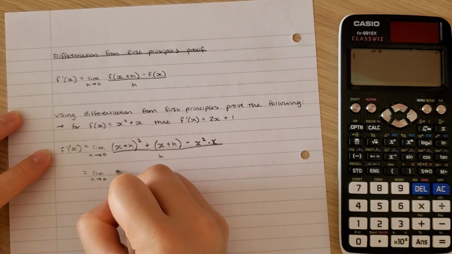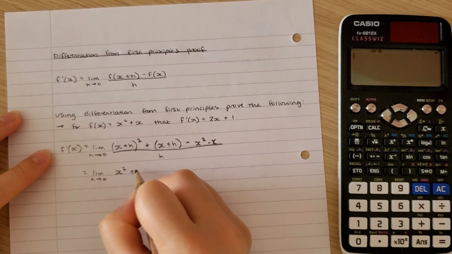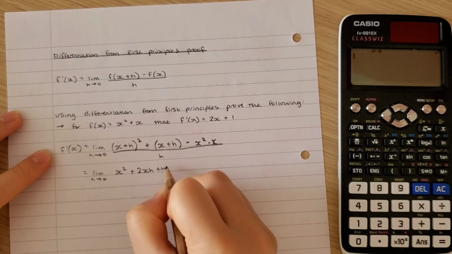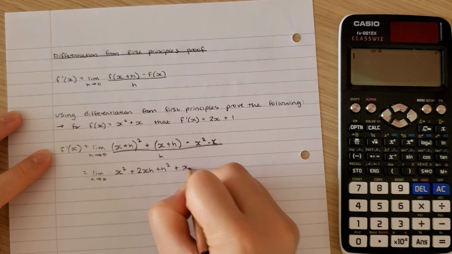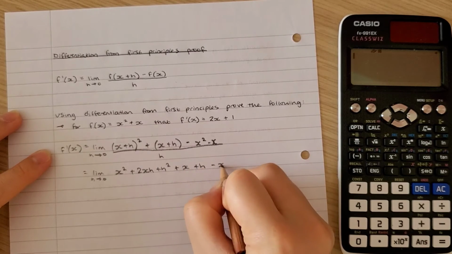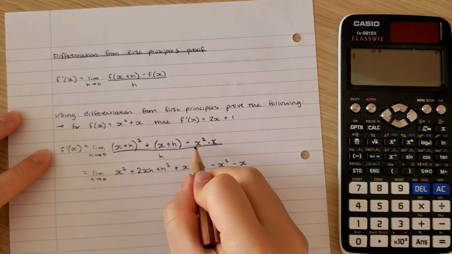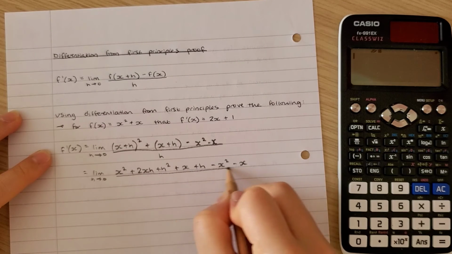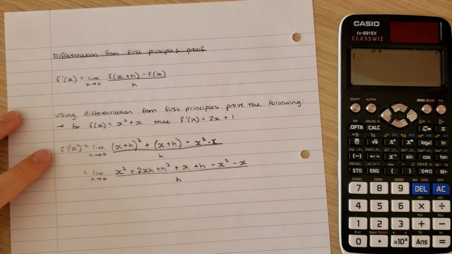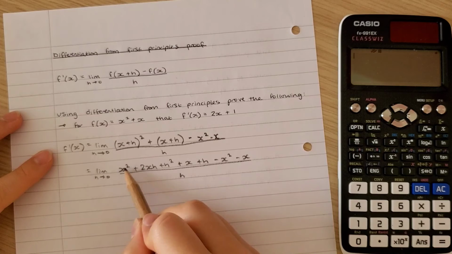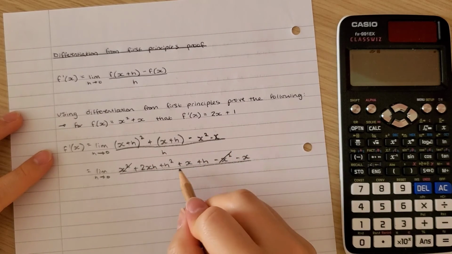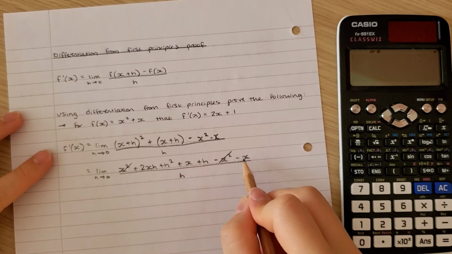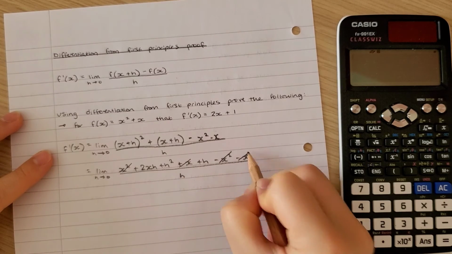We expand this out, we get x squared plus 2xh plus h squared. I've just expanded that. And then plus x plus h minus x squared minus x, which is that bit at the end. And we still have the h. So we can see here, we've got x squared minus x squared, so those two cancel. And then we have the plus x and the minus x, so those two cancel.